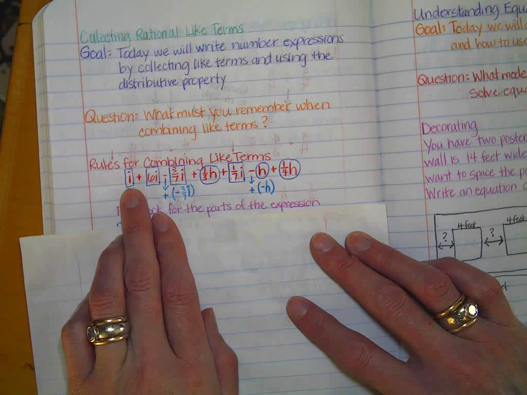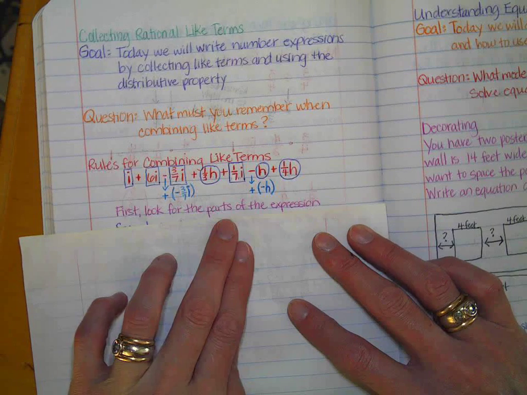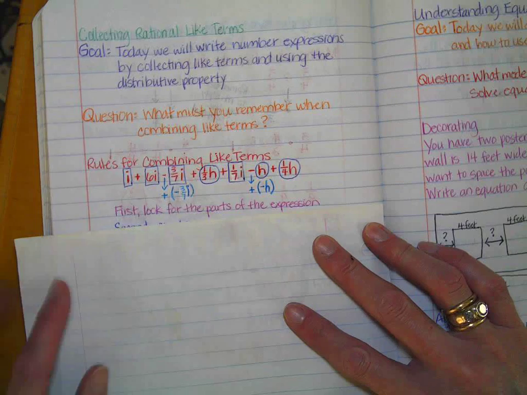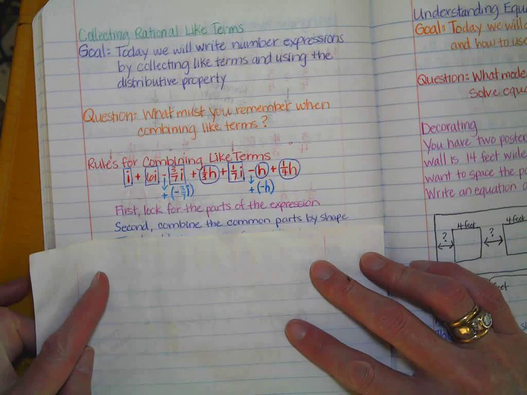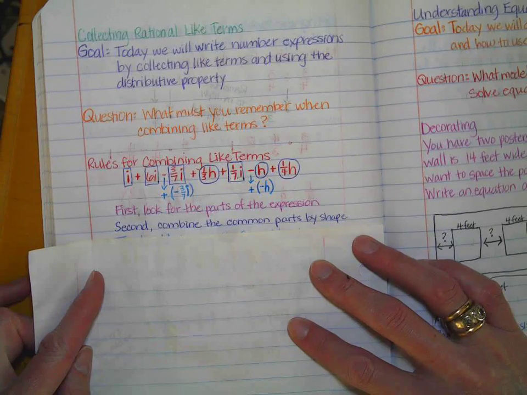the expression. So we have some i's, and we have some h's. Okay, so those are the parts. You're looking for the variables that have things in common. So we're looking for the parts of the expression. The second thing says combine the common parts by shape.